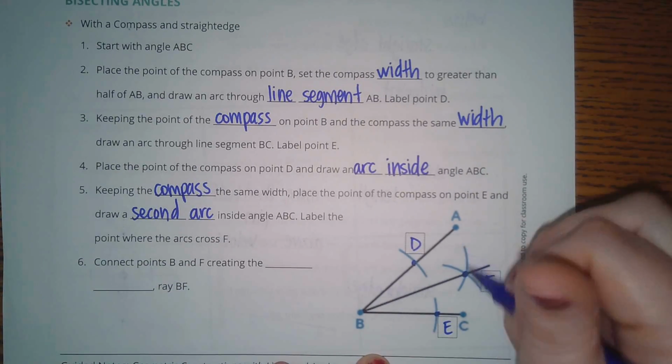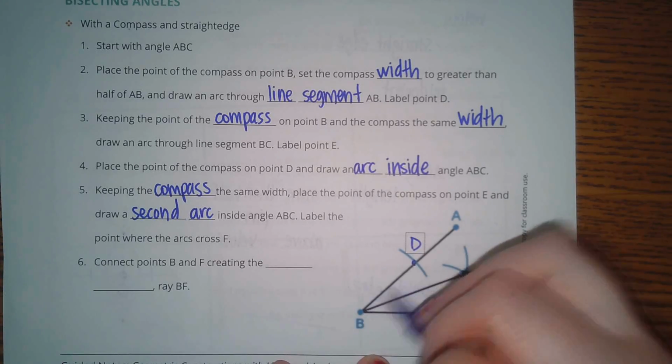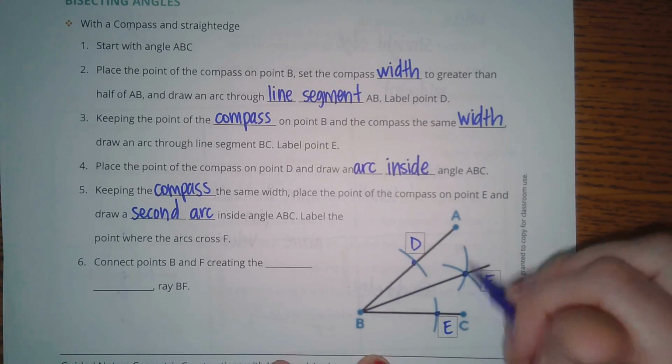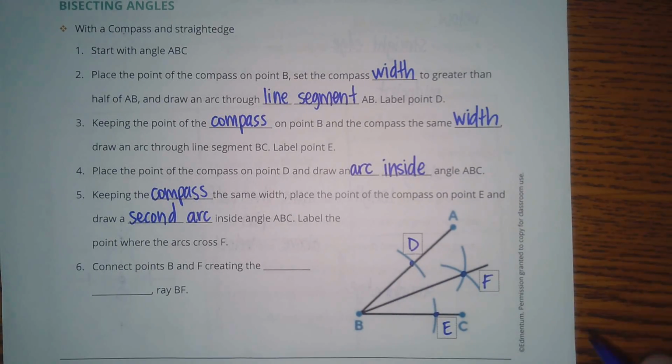So these two arcs were created from point D and point E. Point D and point E are the same distance from point B. And then these two arcs are equal distances from each of these points. Okay, so we're going to label that point F.